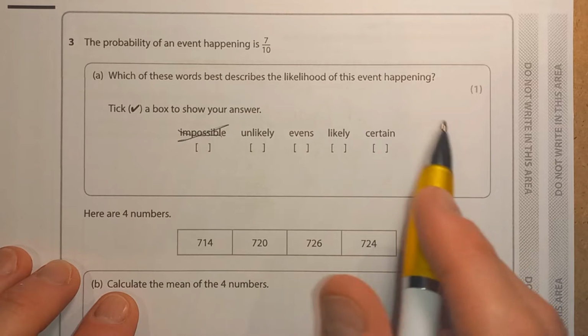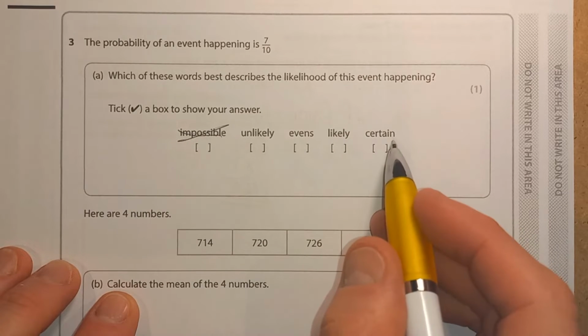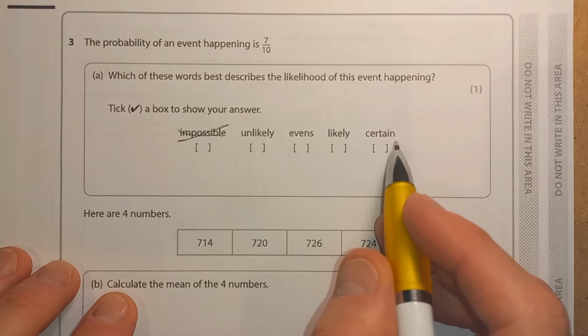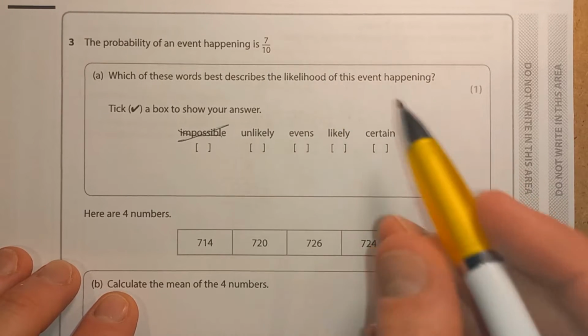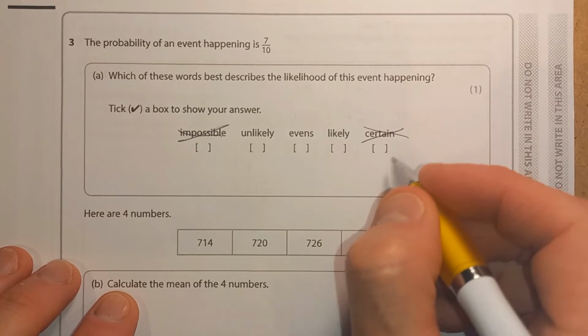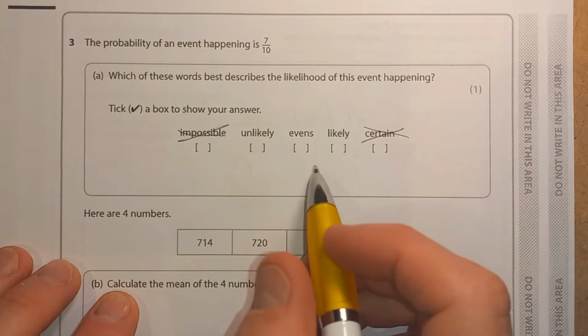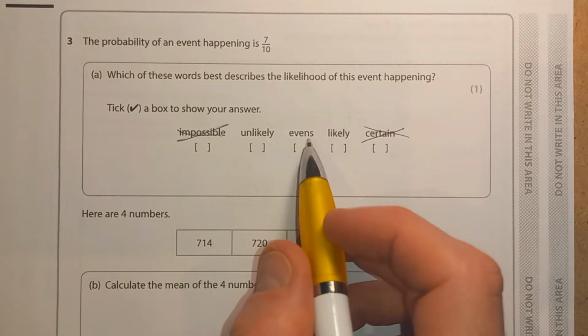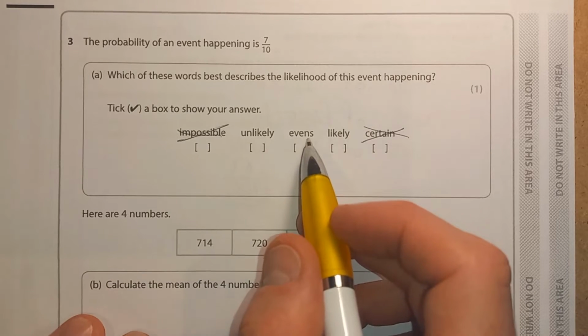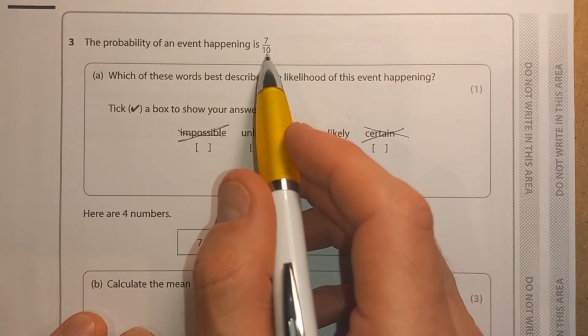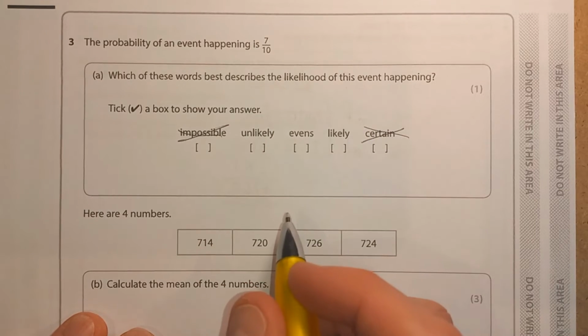Let's try some of the extremes. The opposite to impossible would be certain. The only way we can be certain of it happening is if the probability is 1, or like 10 out of 10. So it's definitely not certain. Now, for evens, it means we've got the same probability of it happening as not happening. Or in other words, 50%, or in this case, half of 10, which would be 5/10.